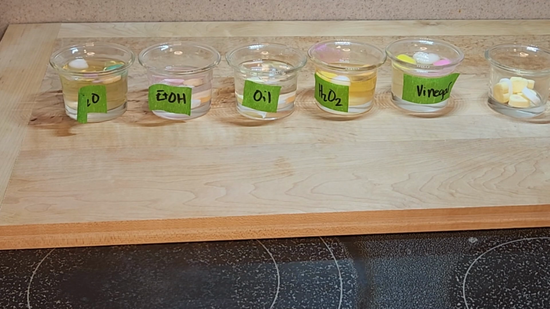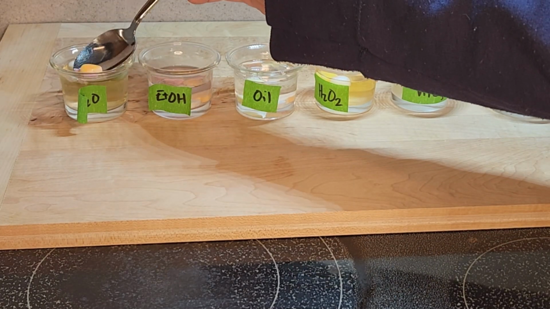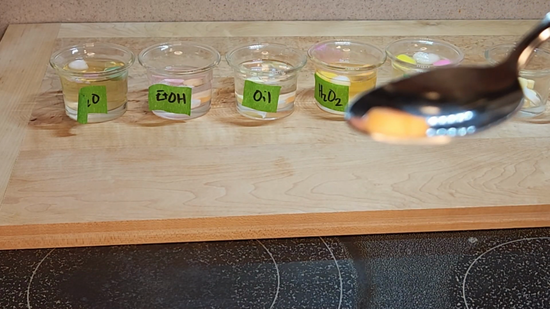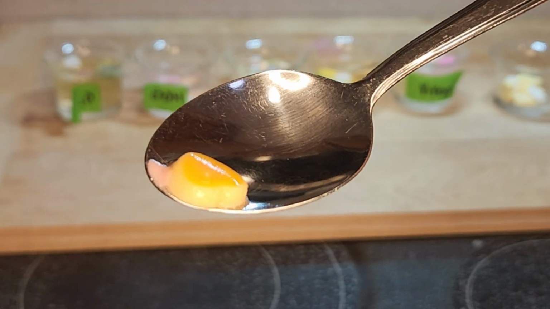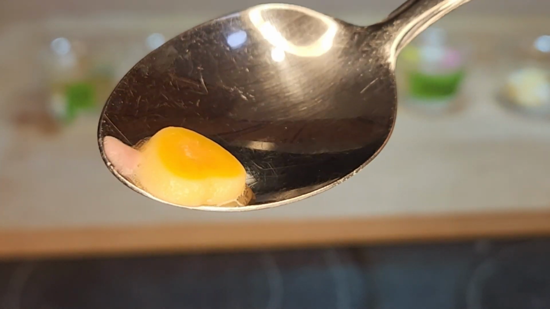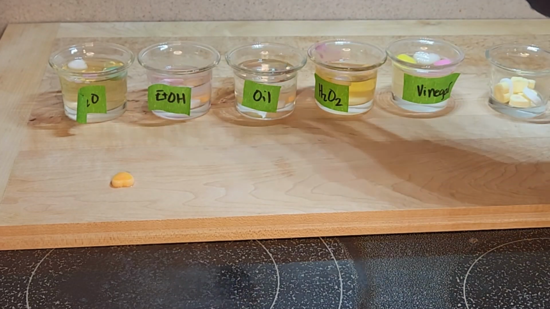So water is a polar substance, meaning that the electrons in the water are not equally distributed, and that makes those electrons want to bond with other things like the sugar, and so that helps the sugar dissolve. And you can see that this heart did dissolve quite a bit.